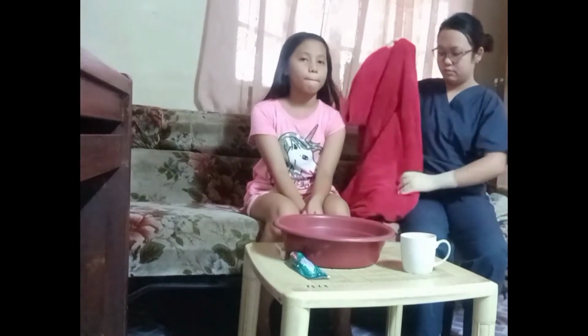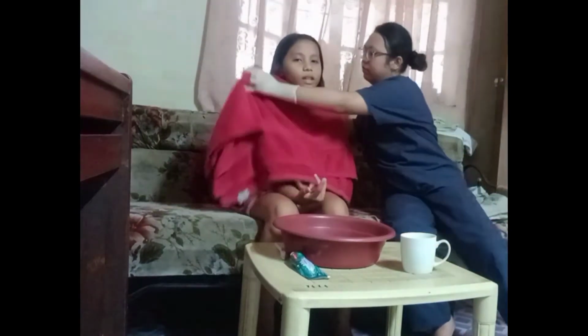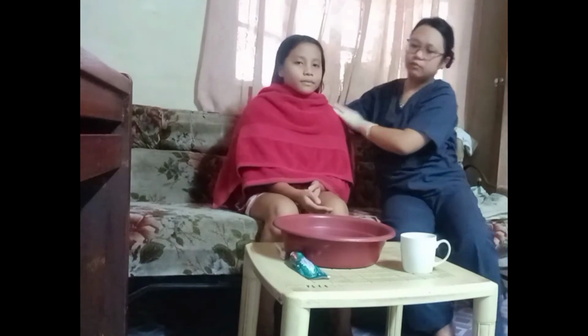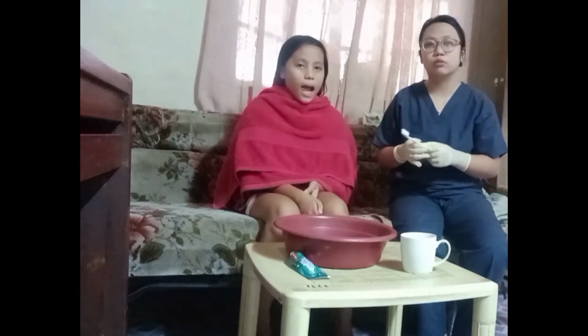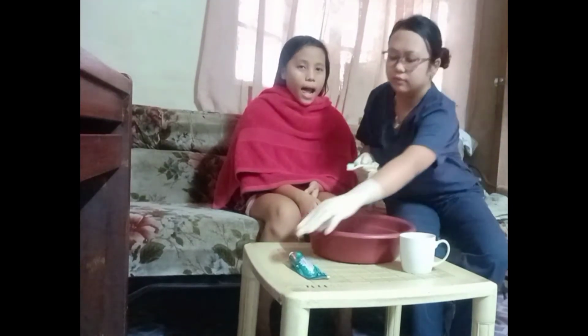The first thing that I need to do is to put on gloves to prevent the virus from spreading and put a clean towel under the chin of my patient. After that, I already washed her toothbrush and then I will now put the toothpaste on it. Now I'm going to brush the teeth of my patient.